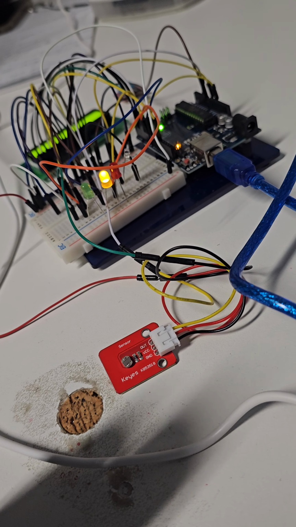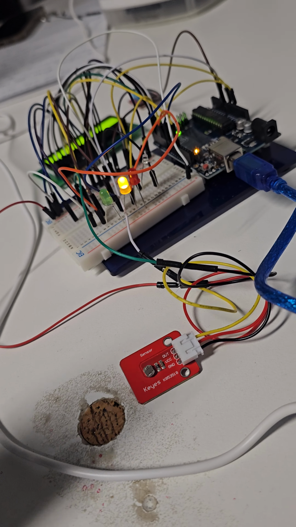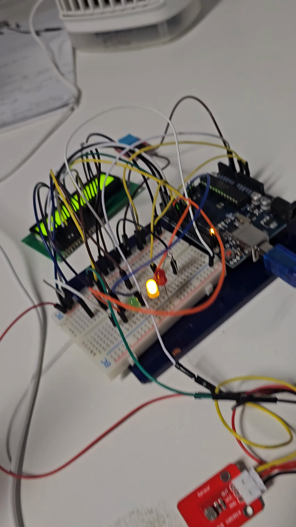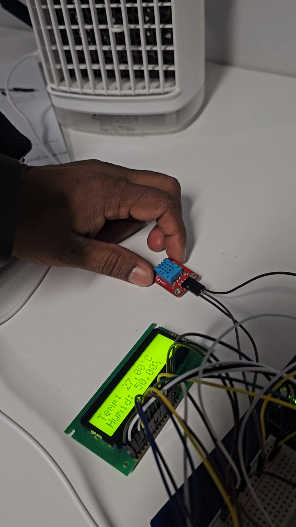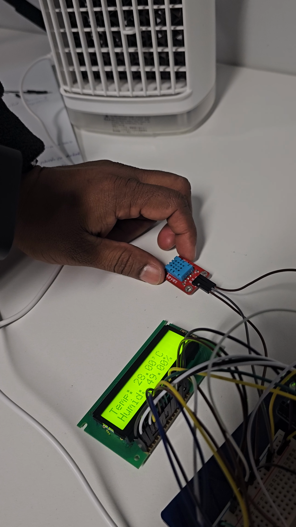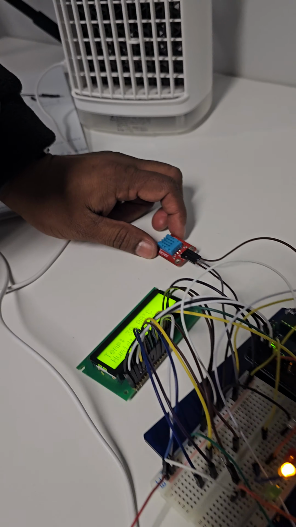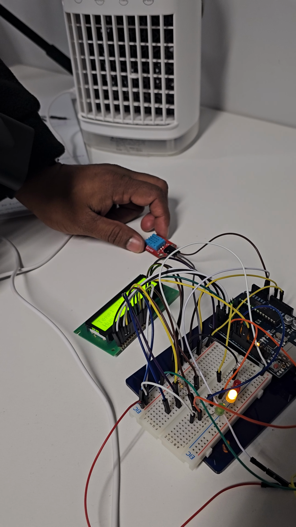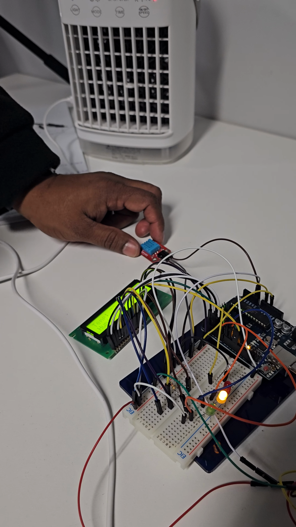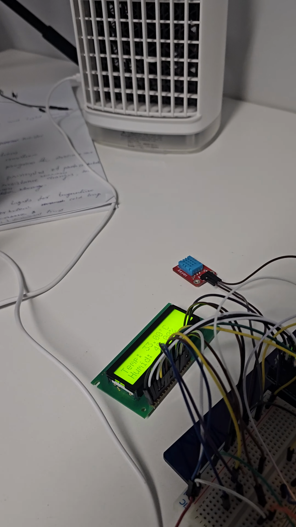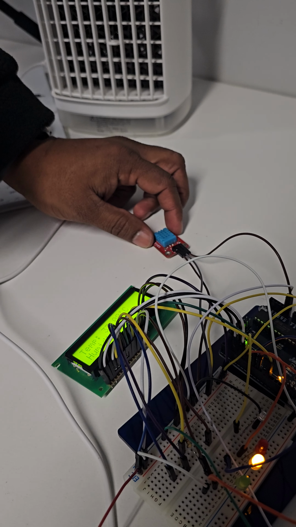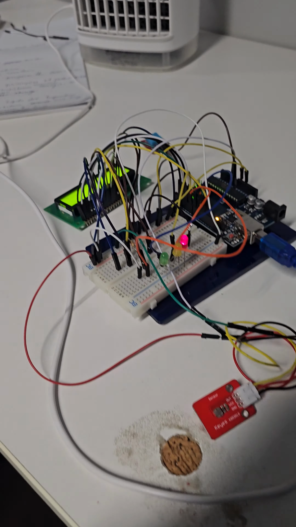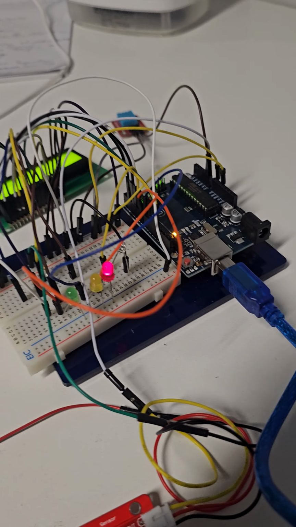Now it's around 26 degrees Celsius, and we can see that now the yellow one glows, and I'm now going to heat further. Now it's 36 degrees Celsius. Now we can see that the red one is glowing.